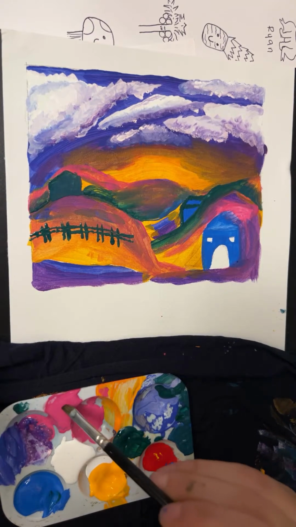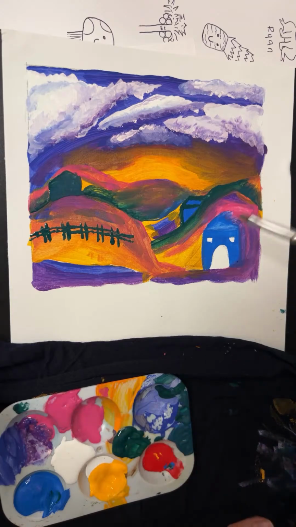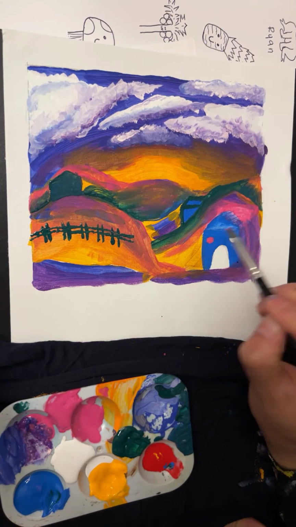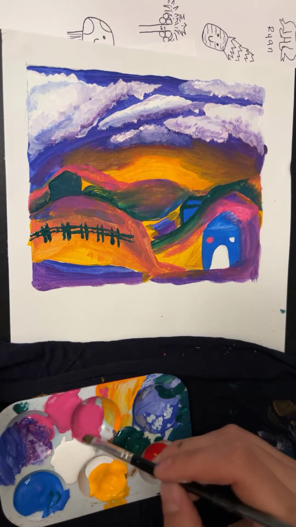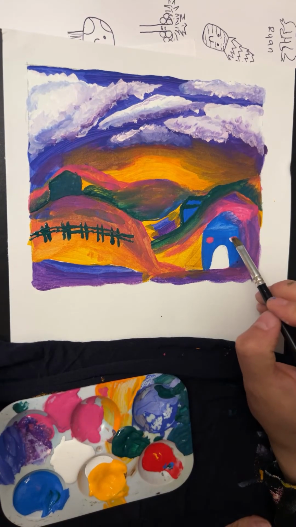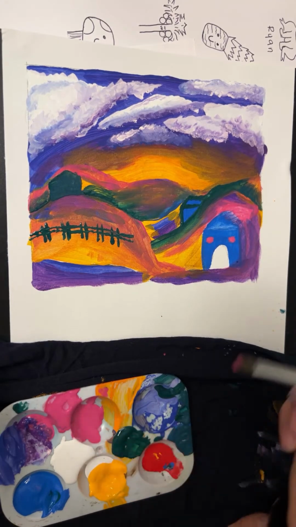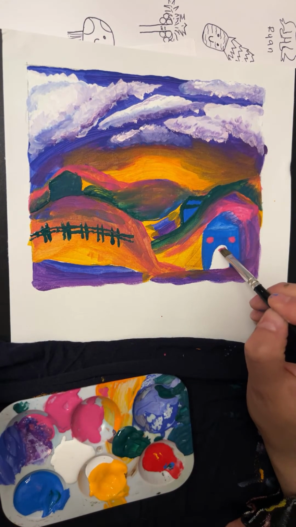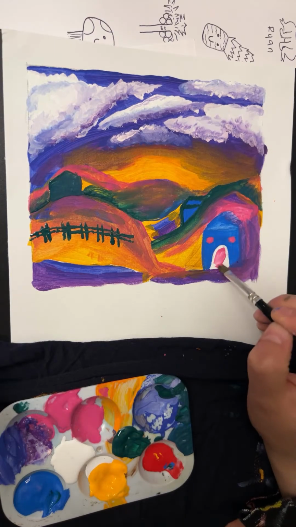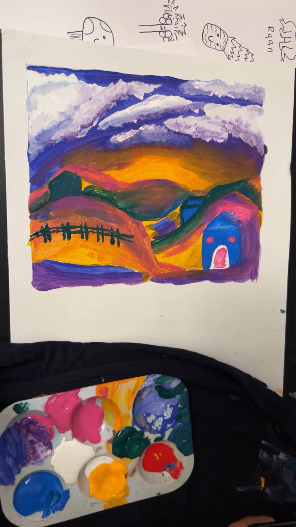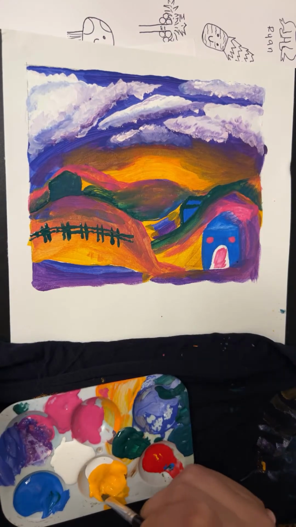Lay on the pink, and then we'll go back with the green, and that green is what's going to give it the definition. With the pink, we'll just make it a little more whimsical, if you will. And I think for the door, I'll do pink and I'll do yellow, because we want that touch of making it whimsical.